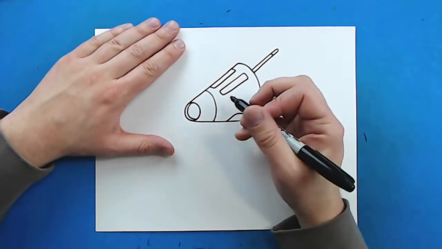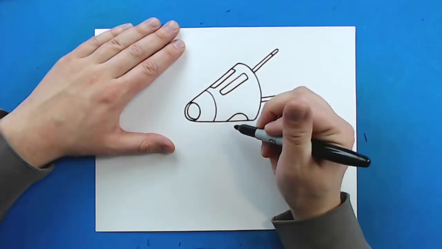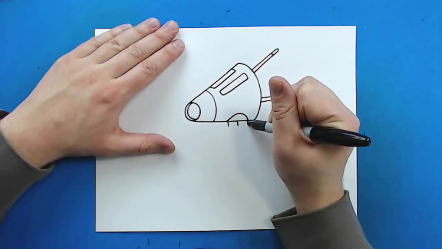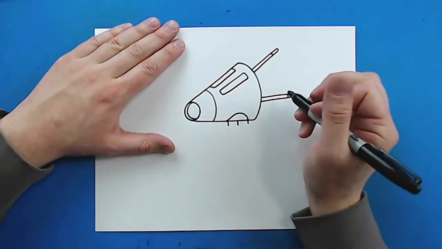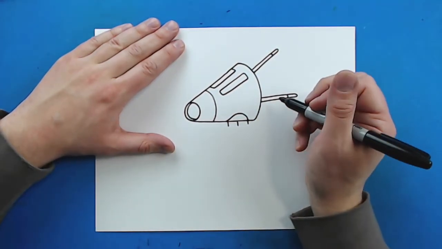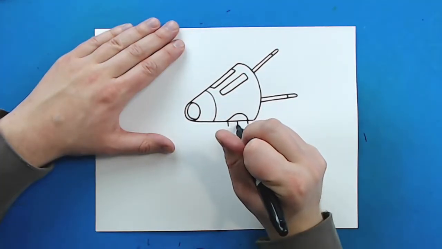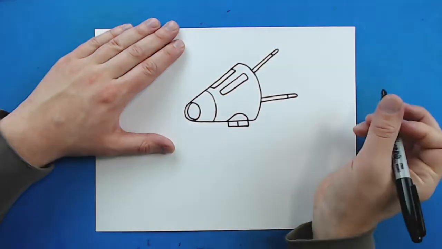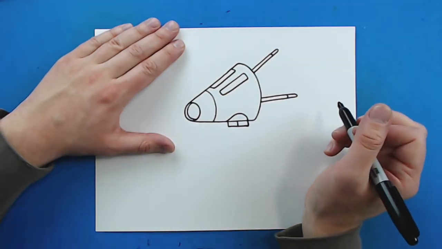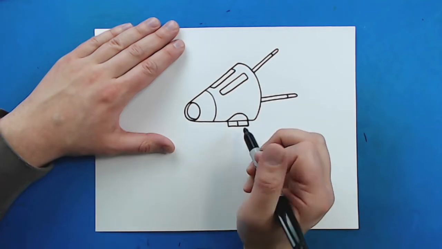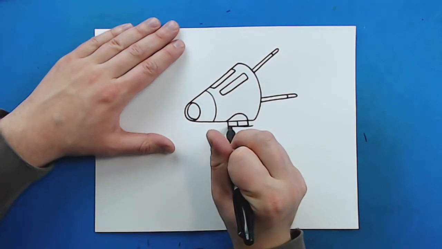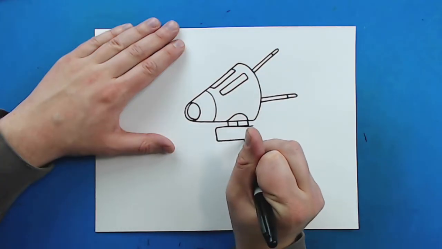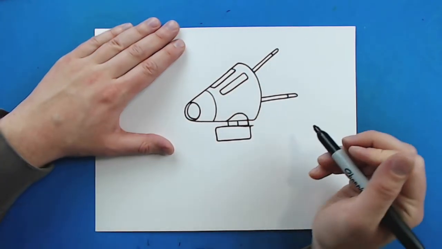Now we want to make the rest of the body. So right here where I drew this little line, I'm just going to put 3 lines on here. I put one at each end and then one in the middle. And then I'm just going to connect these with a straight line across. Then, starting here, I'm just going to draw a long line that goes across, and then go down and over, and when I get to here, I'm going to make a little rectangle shape.